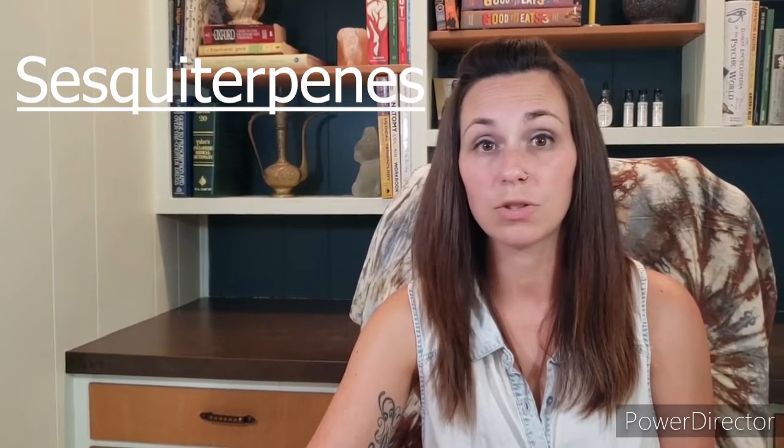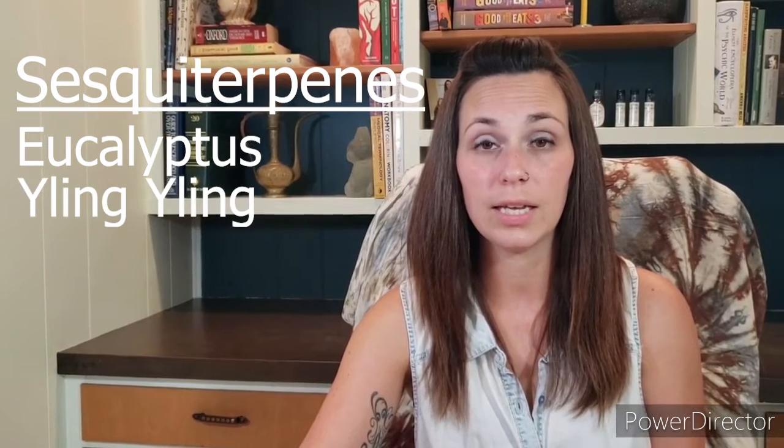Next up in our terpene family is sesquiterpenes. Sesquiterpenes are a little less common than the monoterpenes and a little bit heavier, containing 15 hydrocarbon atoms. Sesquiterpenes are known for their cleansing and circulatory support and digestive support. We can find sesquiterpenes in essential oils like eucalyptus, ylang-ylang, and vetiver. Examples of a sesquiterpene would be zingiberene, cedrene, and caryophyllene.